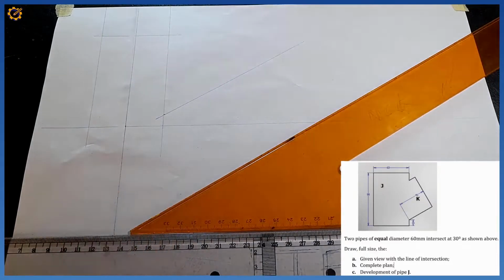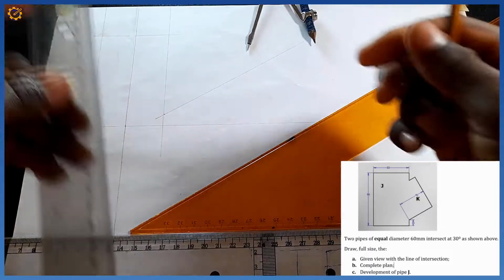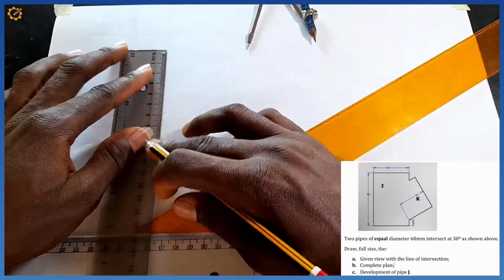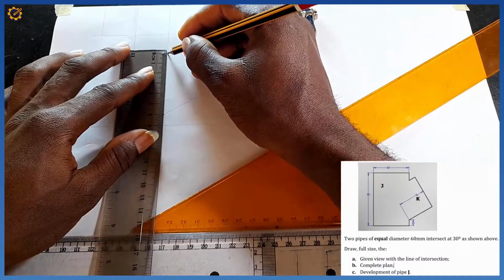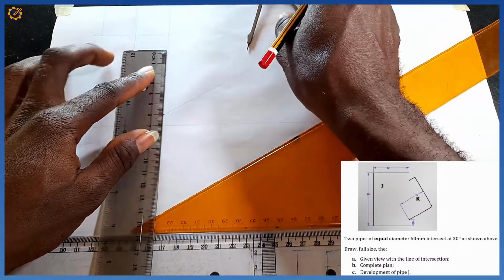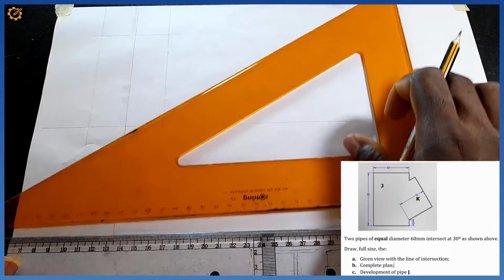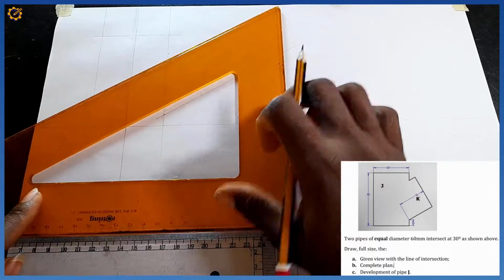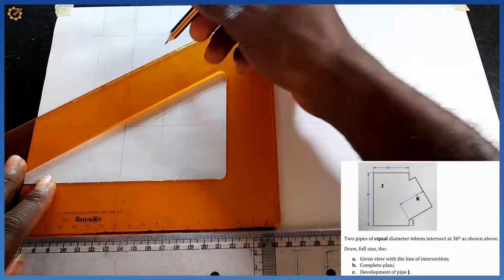And we're told that it is 60 mm. So with my ruler from this edge, mark 60, which is the mark of 60 right there. With my 30 degree set square, I'm going to draw this likewise at 30 degrees.